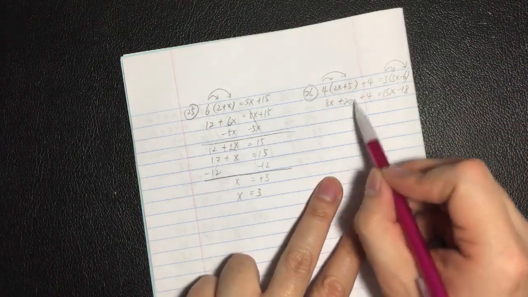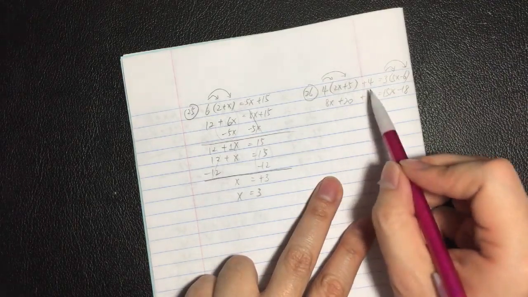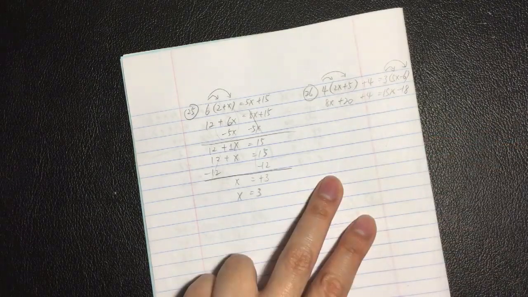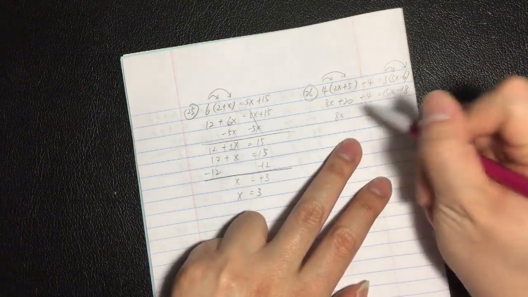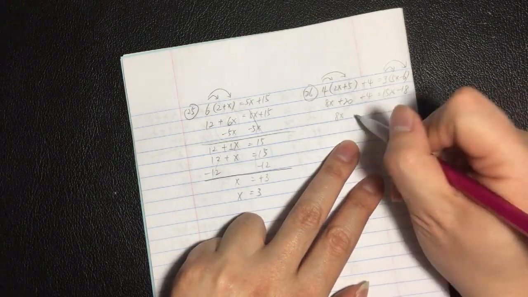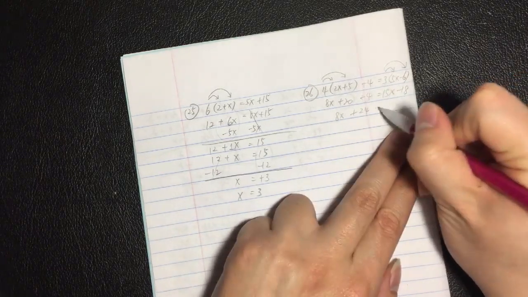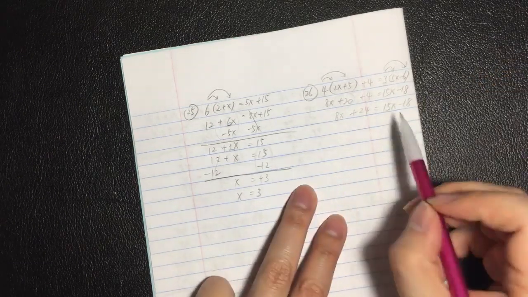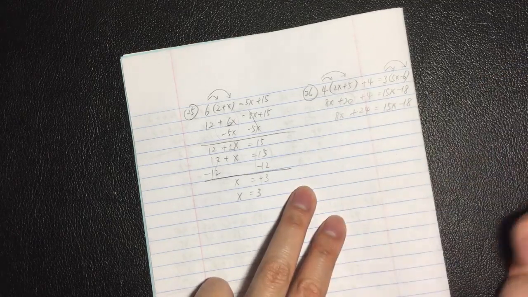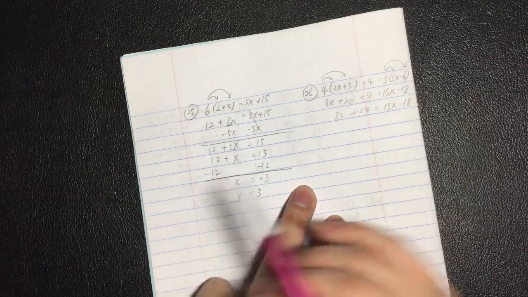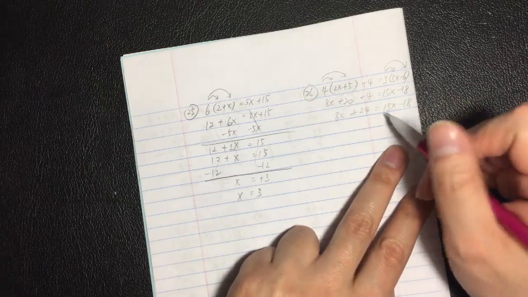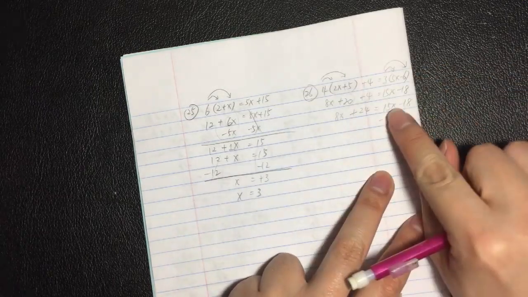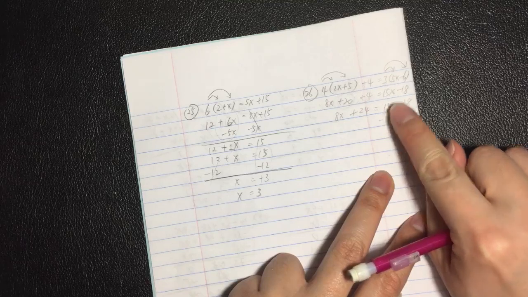Then, when we see constants on the same side, combine like terms first. Leave 8x the same. 20 plus 4 is positive 24. Leave the right side the same, 15x minus 18. When we see x on both sides, we try to group x to the left side. That means we eliminate 15x from the right side first.